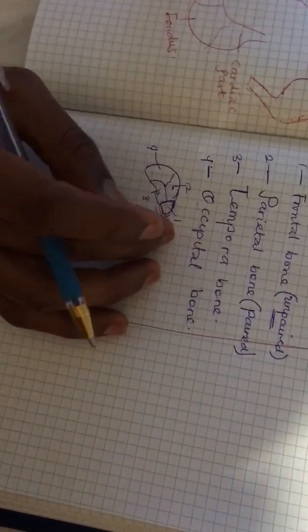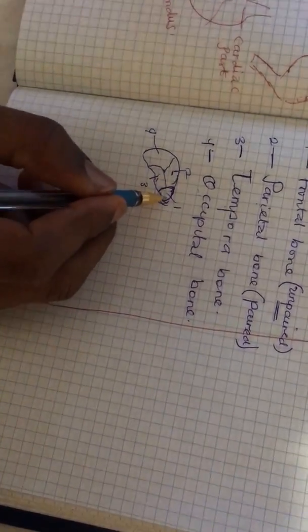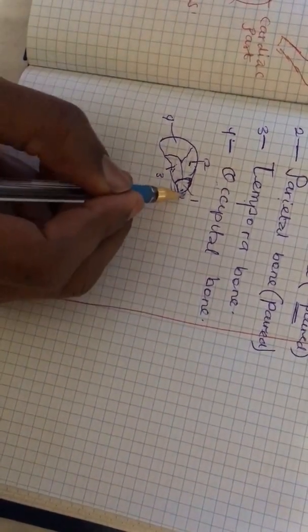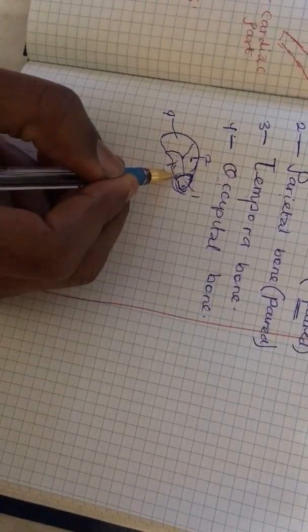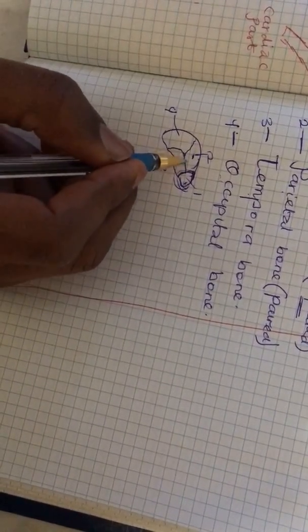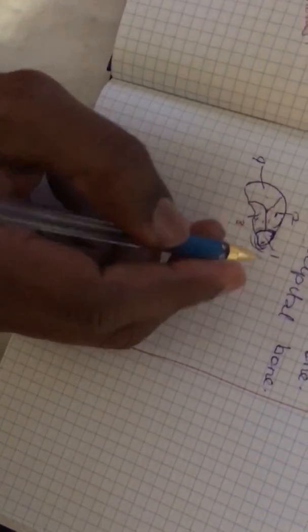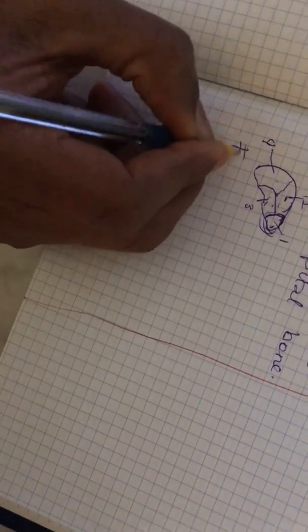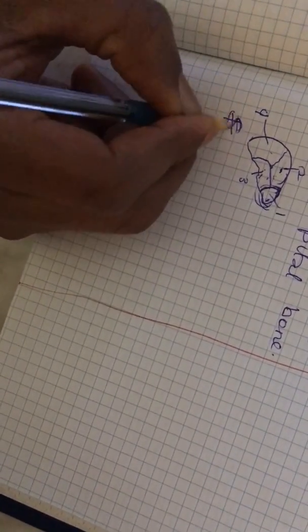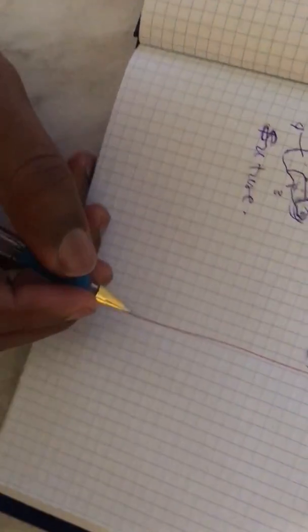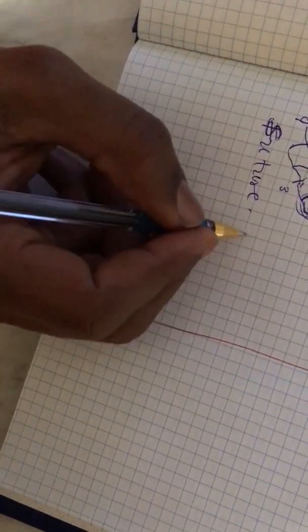But another thing you will talk about is what is between the bones. How can I know that from here I start frontal and stop here, that this is parietal, and this place is temporal? How do we differentiate between them? There is something we call suture.